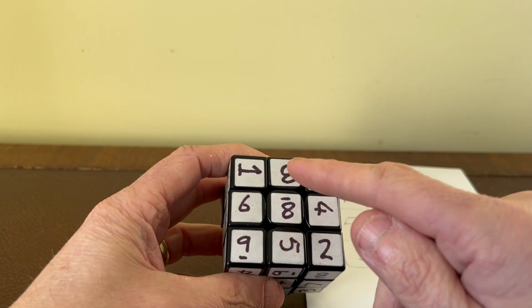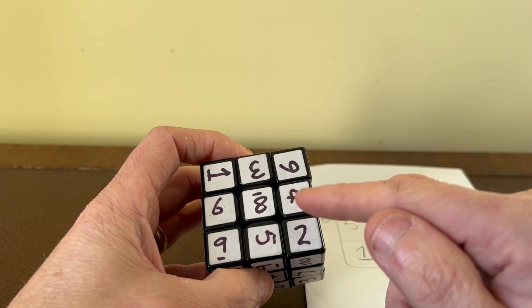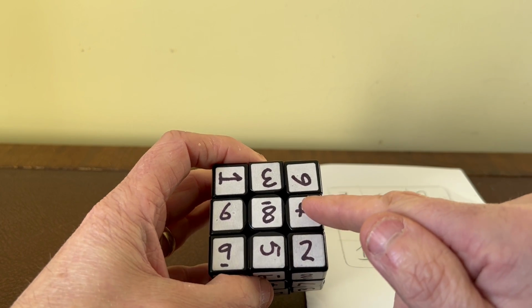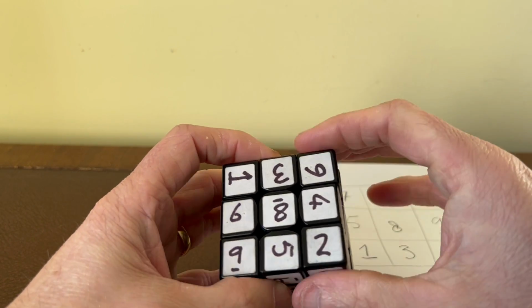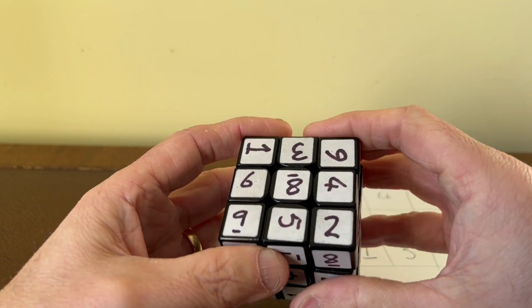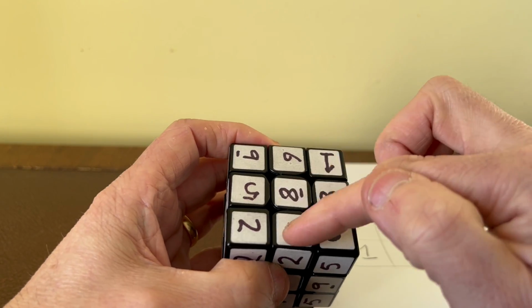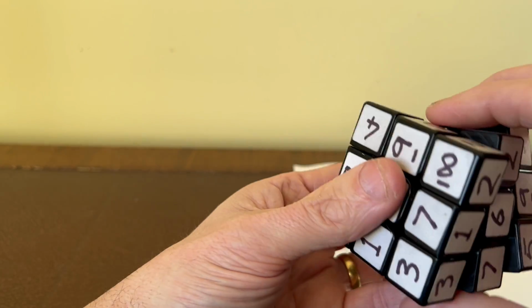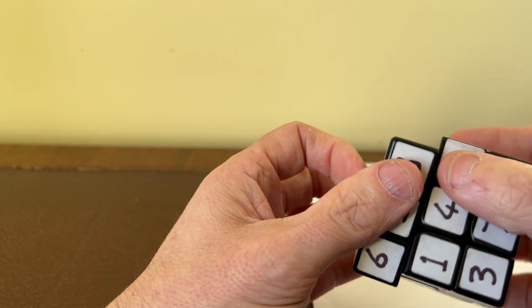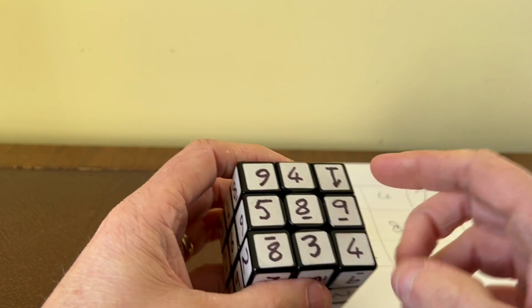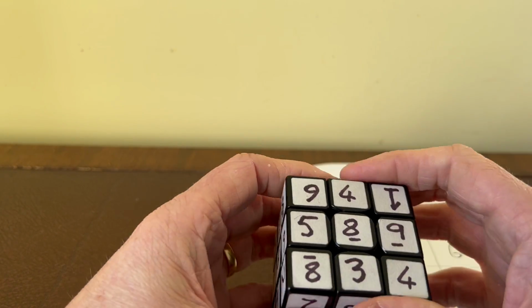So have we got an L shape? We've got a 3, and we have a 4. Okay, so the 3 and the 4 belong on the top of this cube, so there's your L shape. So we're going to put a double face, right algorithm, put the face back again, and now you can see that we've got a 4, 5, 9 and a 3.